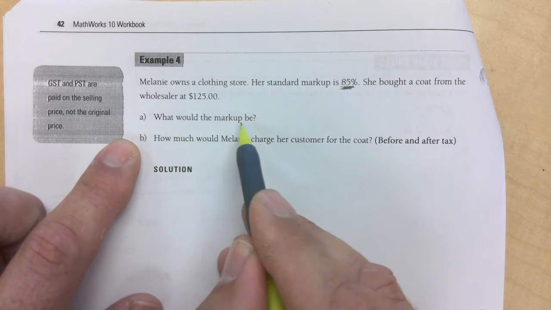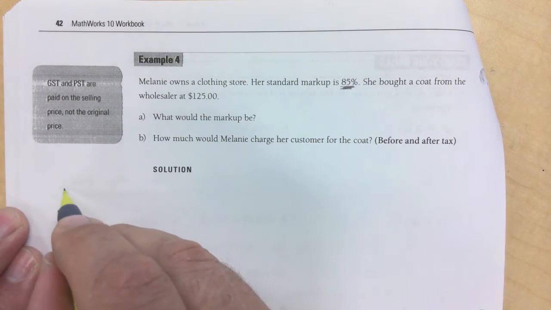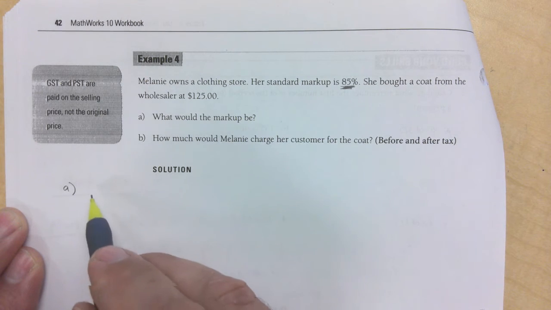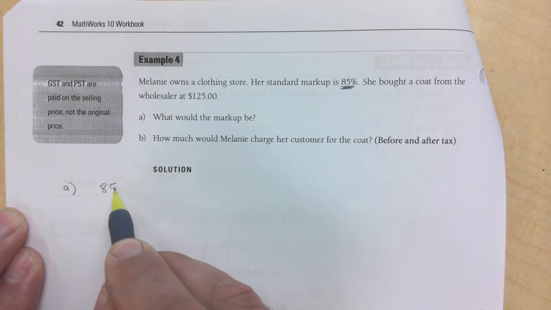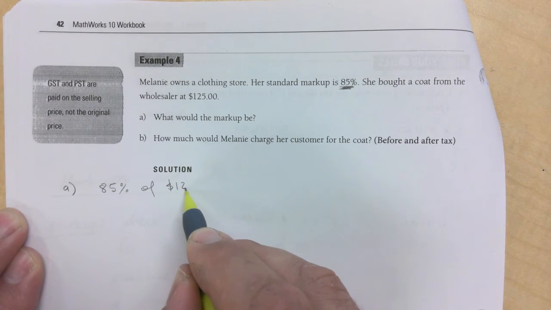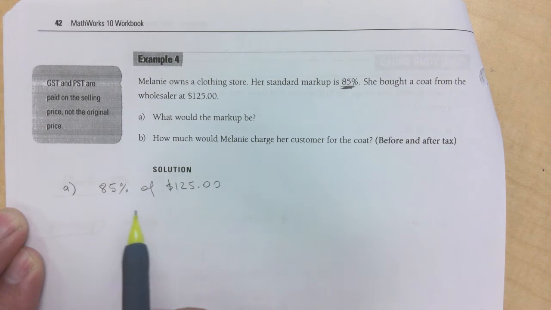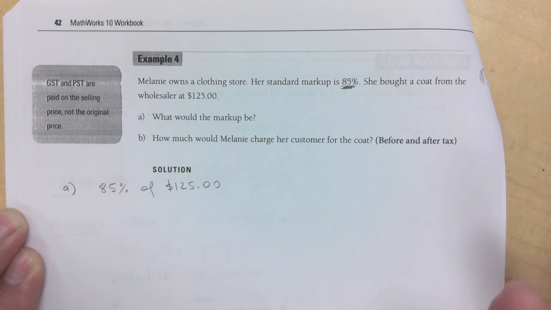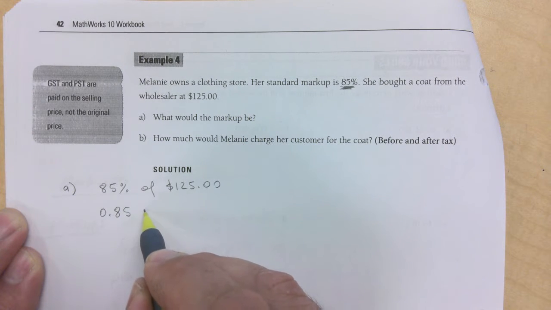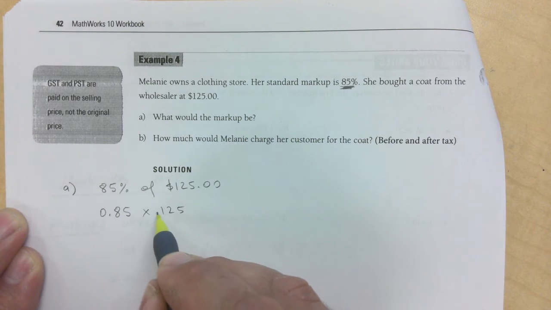Okay, so we're going to answer A first here. They just want the markup. Well, we're going to find 85% of 125 bucks. So you go 0.85 of 125 bucks.